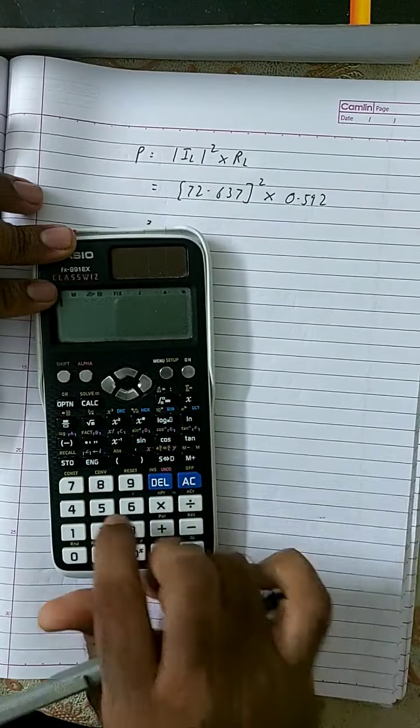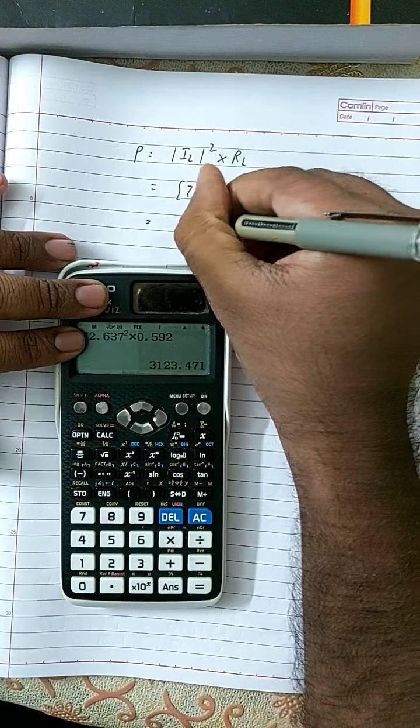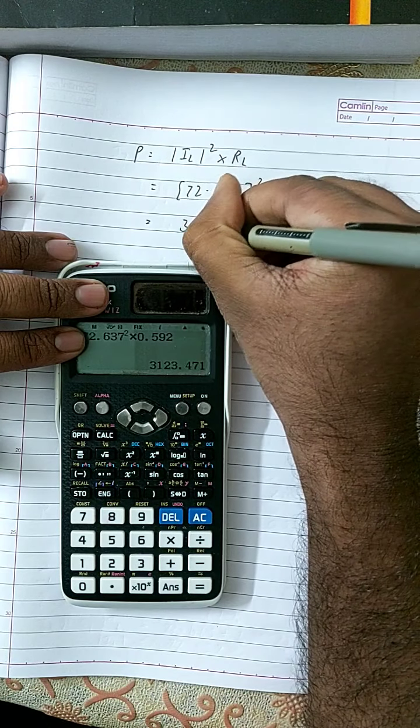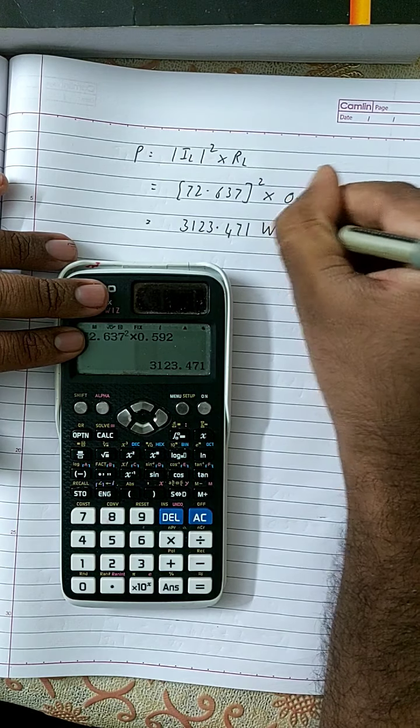Oh, I forgot to put the square in it. 72.637 the whole square into 0.592. Okay, this is equal to 3123.471 watts.